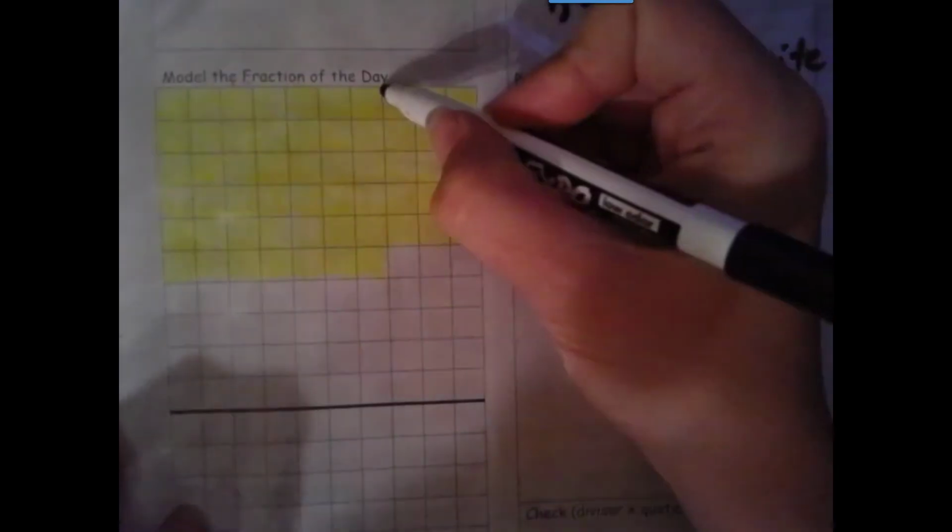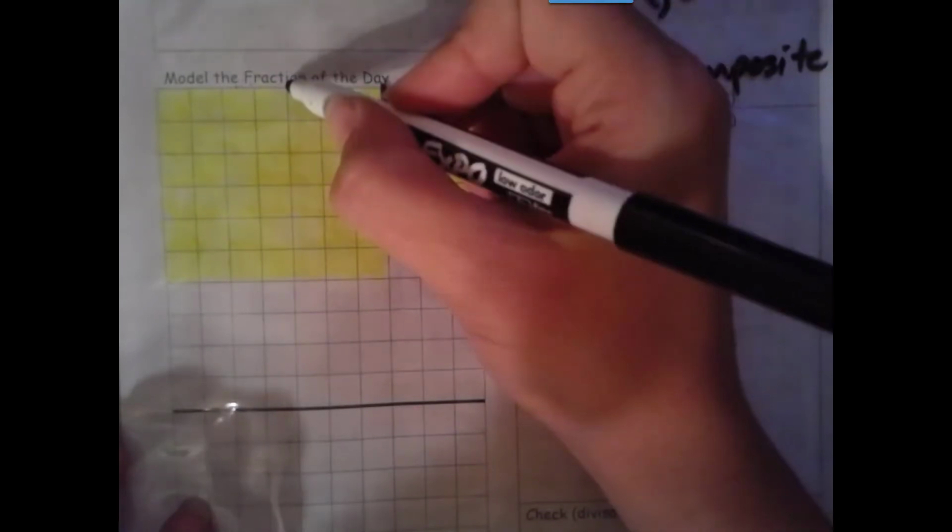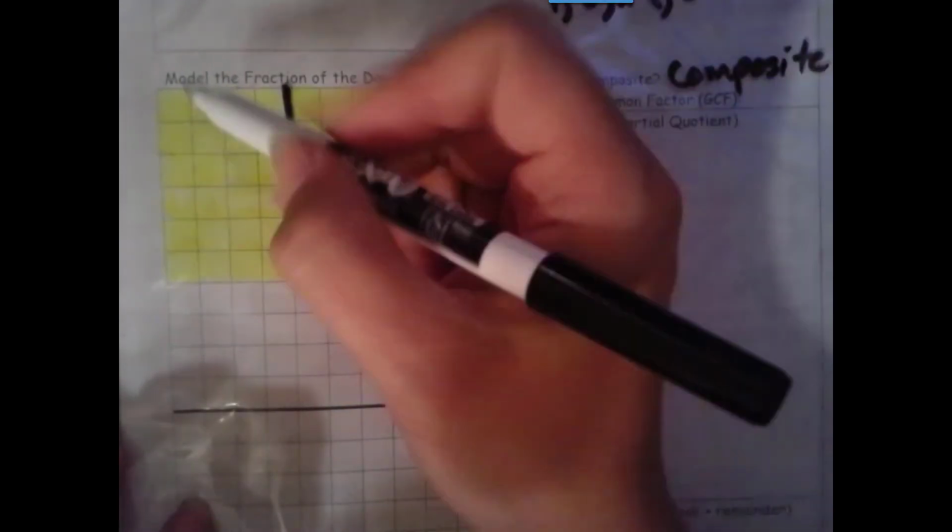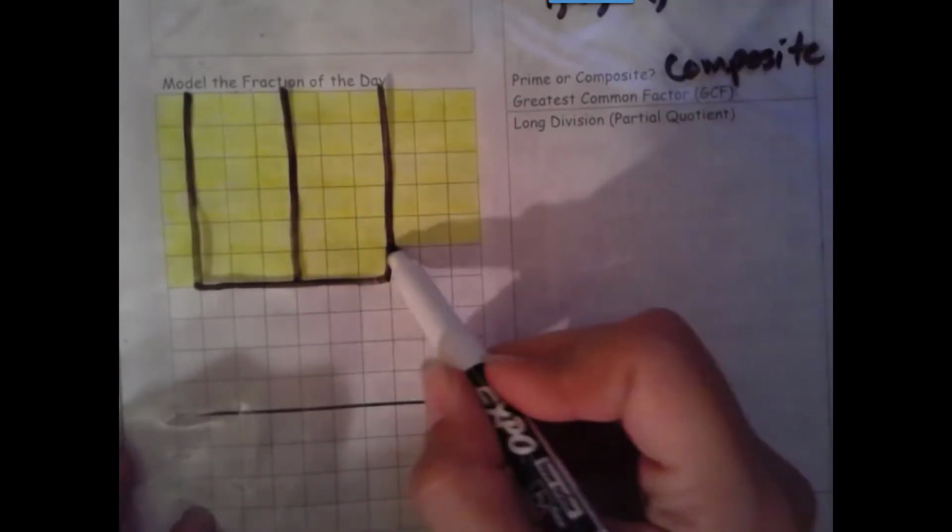All right, let's go ahead and do our groups of 3. Your groups do not have to look like mine, but you do need to keep your shaded separated from your unshaded. And you must have 3 in each group, otherwise you are not dividing. We need equal groups here.